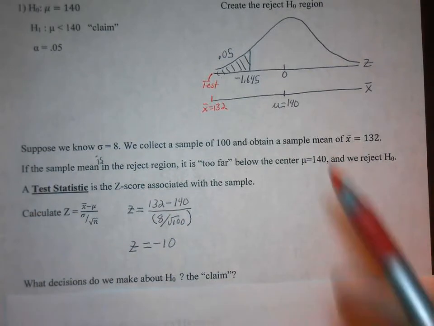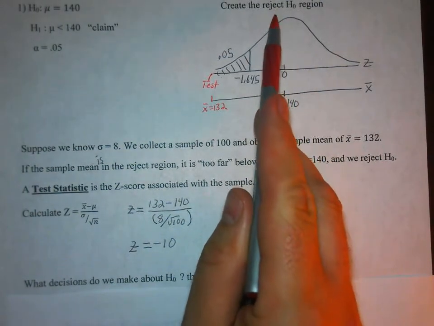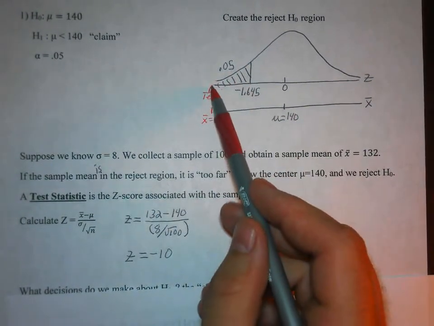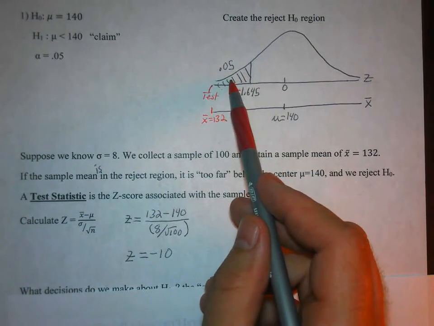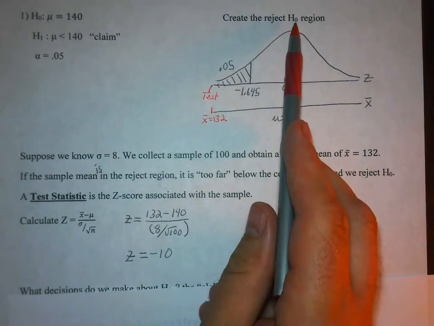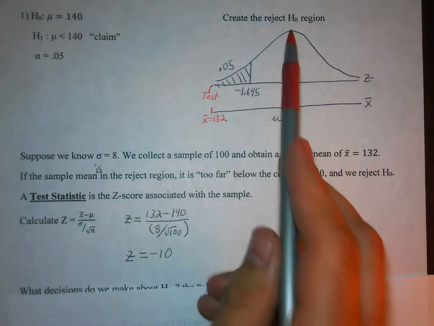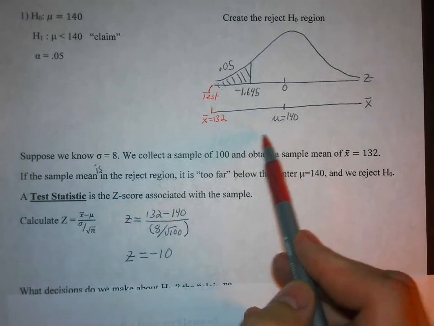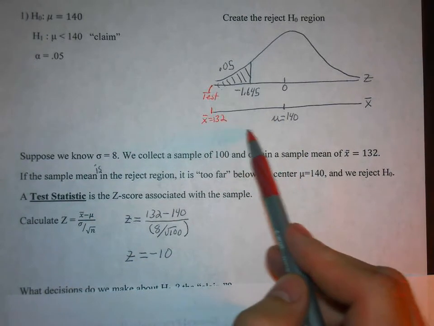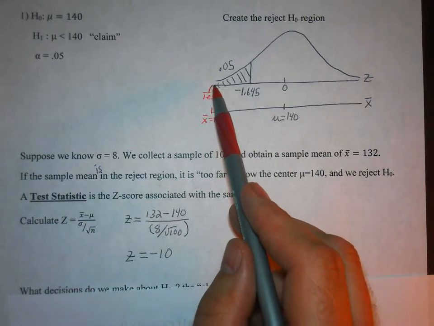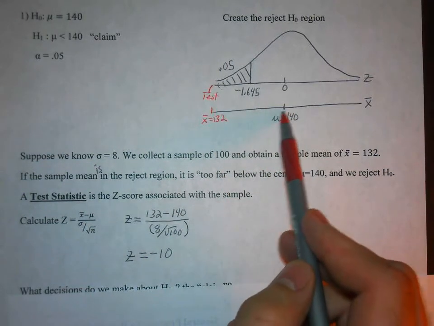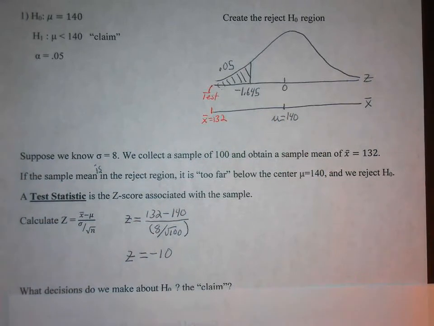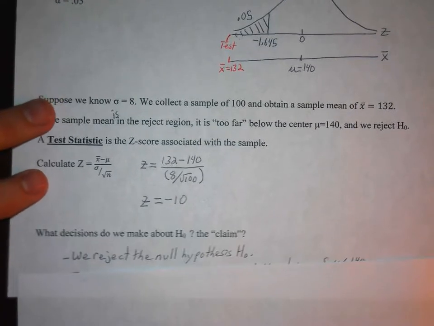Okay, so what does that tell us about H0? Well, notice how I called this the reject H0 region. That's the shaded region out here. If our test statistic falls in that shaded region, our decision is to reject H0. The reason we're rejecting H0 is that getting a sample mean of 132 from a population with mean 140 would be very unusual, which implies that assumption was a bad assumption. So the decision we make is we reject the null hypothesis.